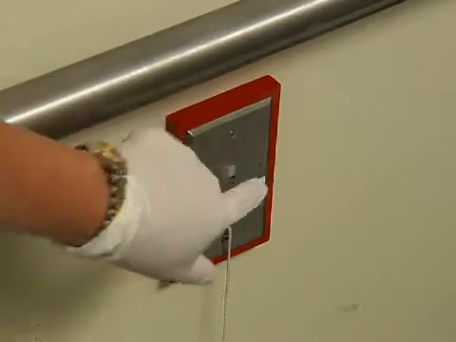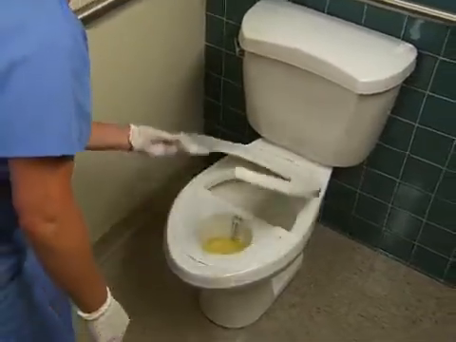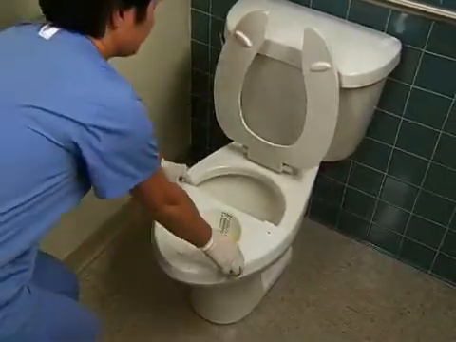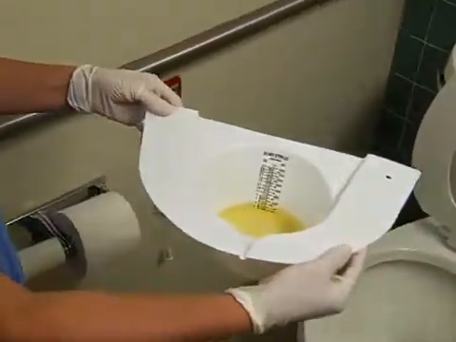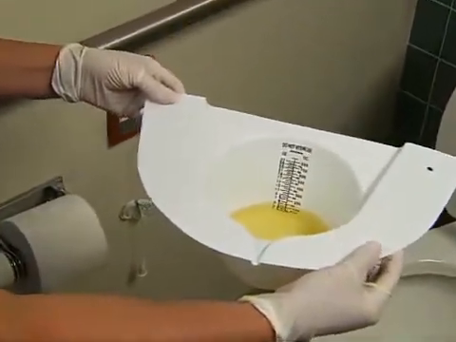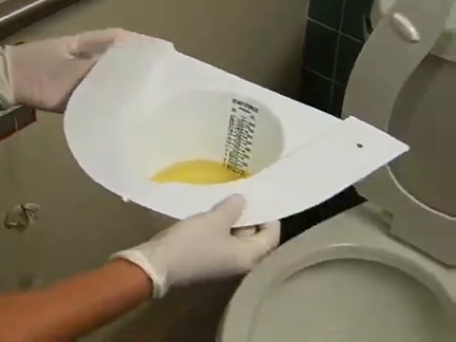Next, measure and record all fluid output. If a urine hat, commode, bedpan, specipan, or urinal is used, instruct the patient and family to call you to check and empty it after each use.